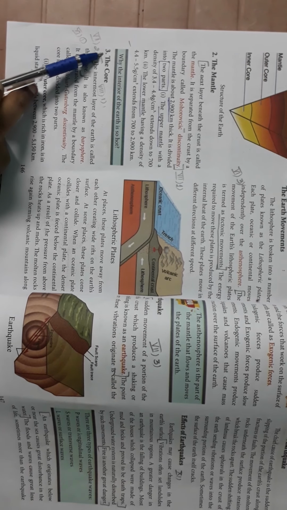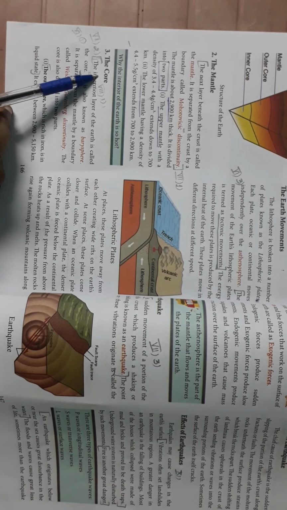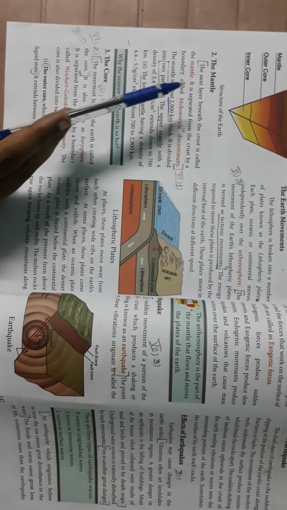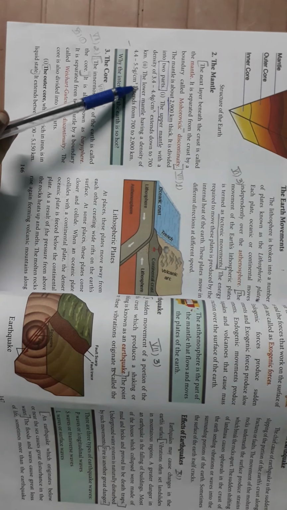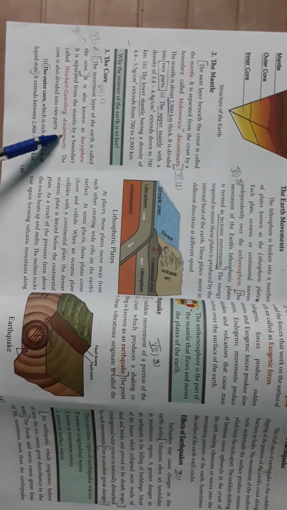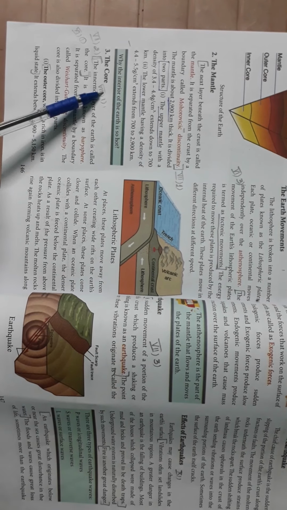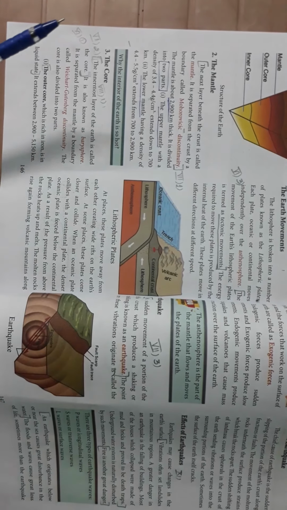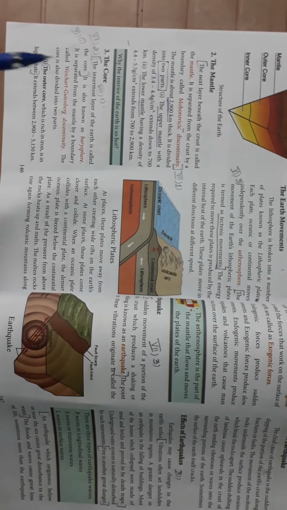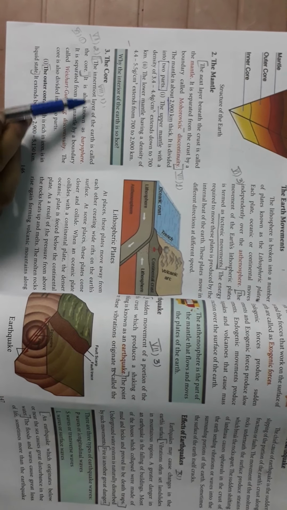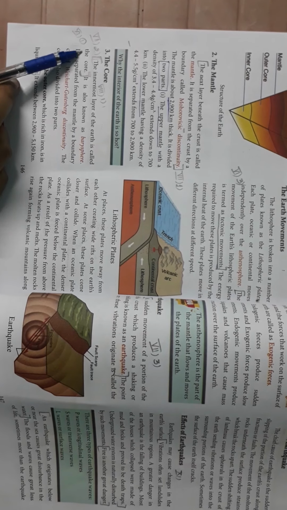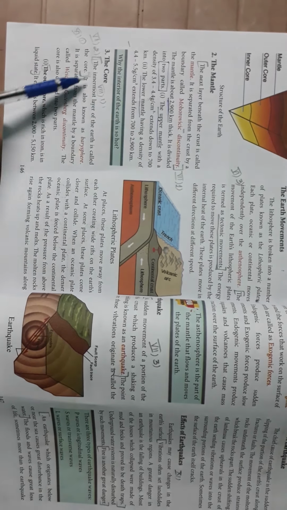Third one, core. First we saw about crust, then we saw about mantle. Crust consists of the upper part and lower part. The mantle consists of upper mantle and lower mantle. Now we are going to see the core. The innermost layer of the earth is called core.